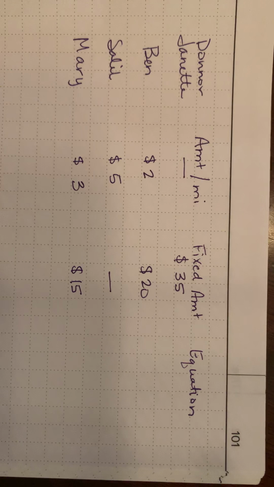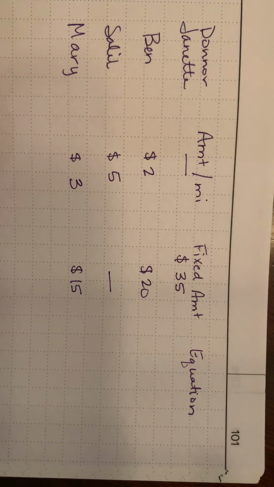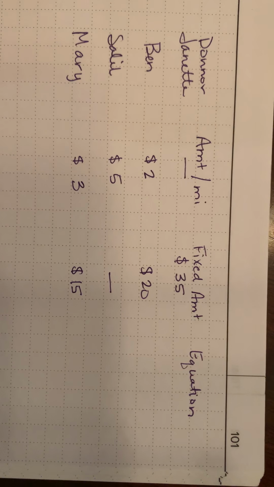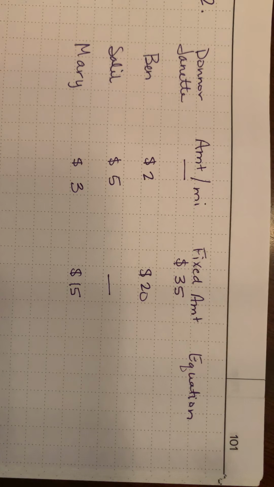Look at number 32 from 8.5. It says you are participating in a walkathon. Donors can pledge a certain amount of money for each mile that you walk, or a fixed amount that doesn't depend on how far you walk, or both. The table gives the amounts pledged by 4 donors on your street. So A says copy the table for each person, write an equation giving the amount of money Y that the person will donate if you walk X miles.